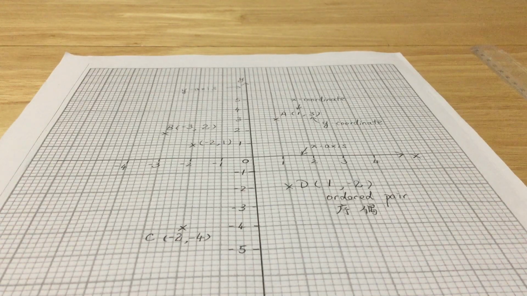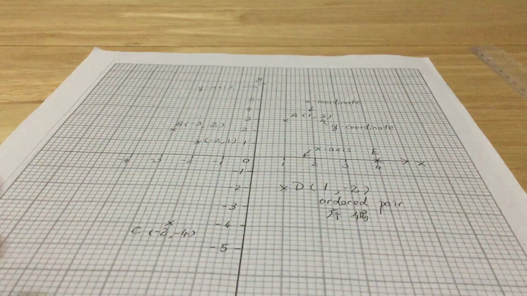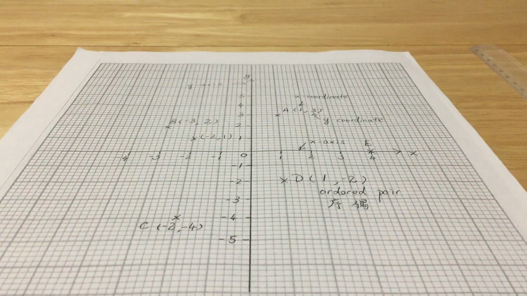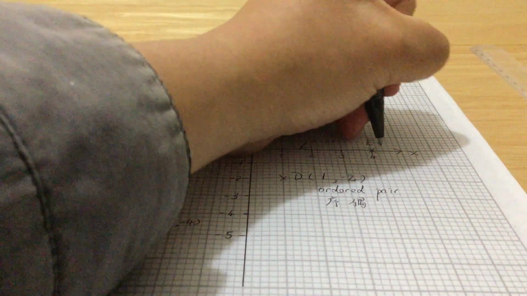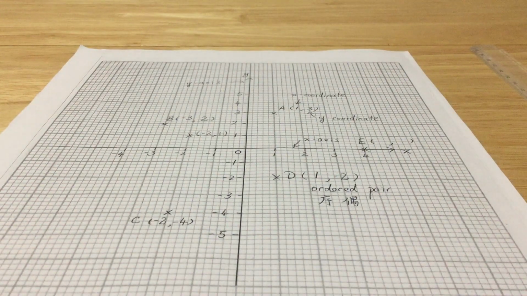Finally, what we are going to learn is something like this. For example, I have E here. So what is the coordinate of E? Can you find out the answer? And I'll pause it 5 seconds.